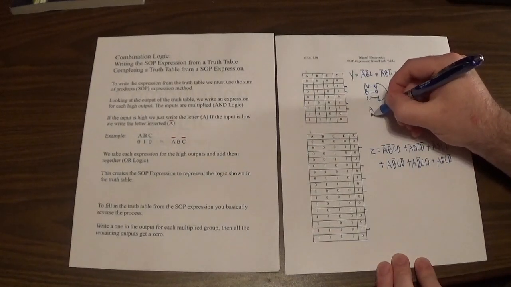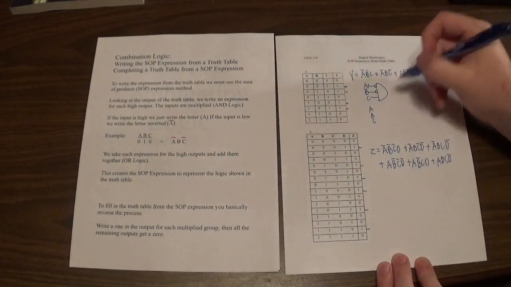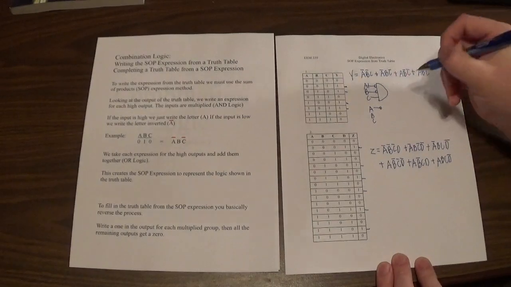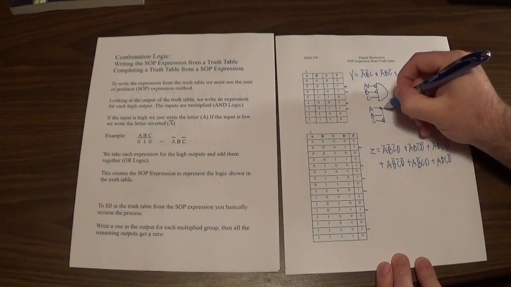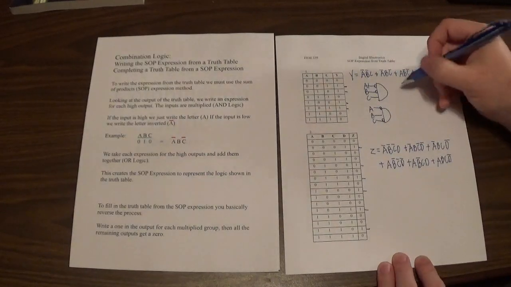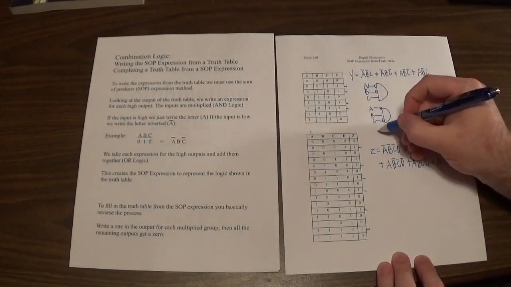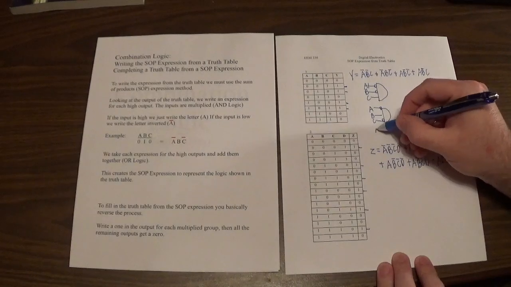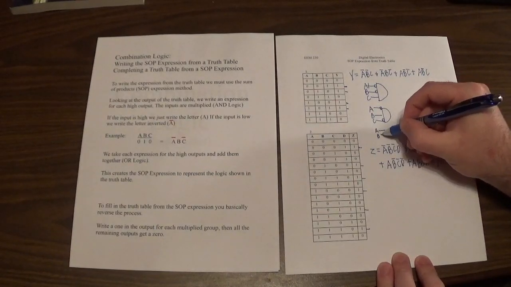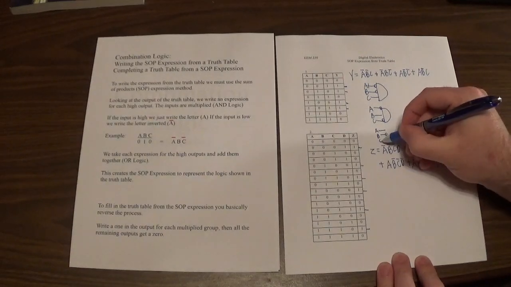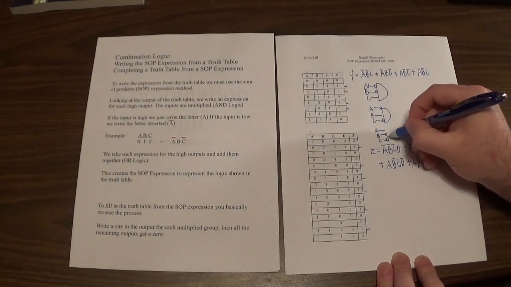All right, then I have A naught, B, C naught. Then I have A, B naught, and C naught.